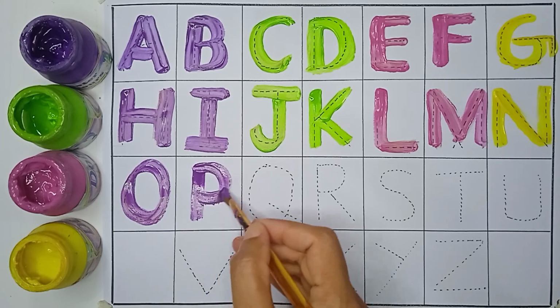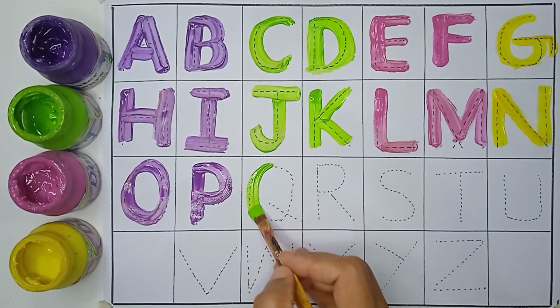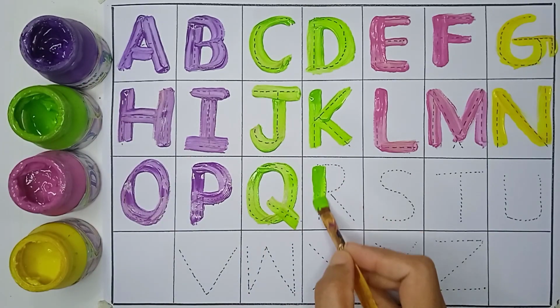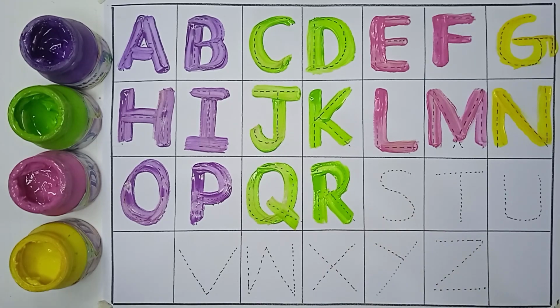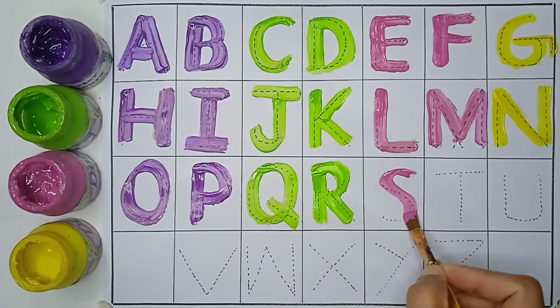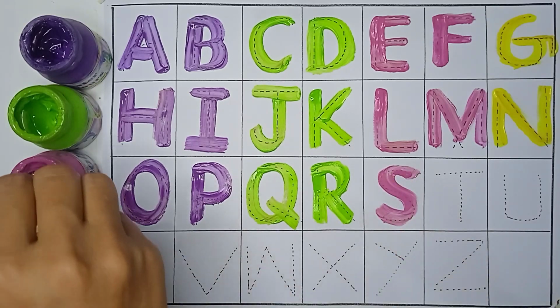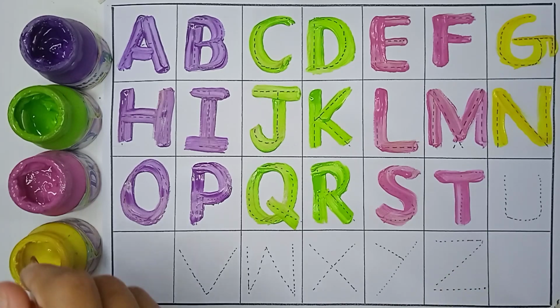P. P for pigeon. Q. Q for quilt. R. R for rabbit. S. S for sun. T. T for tree.